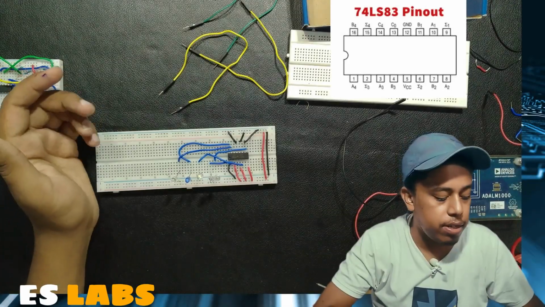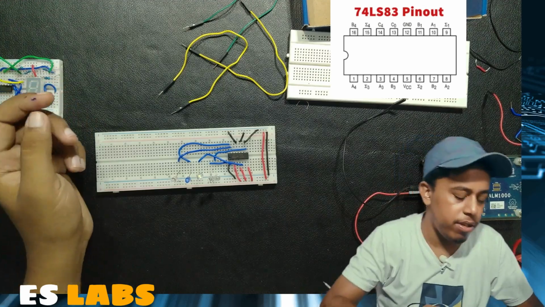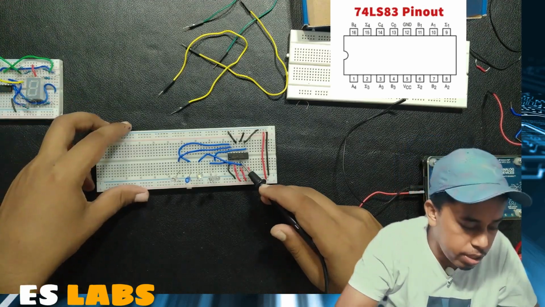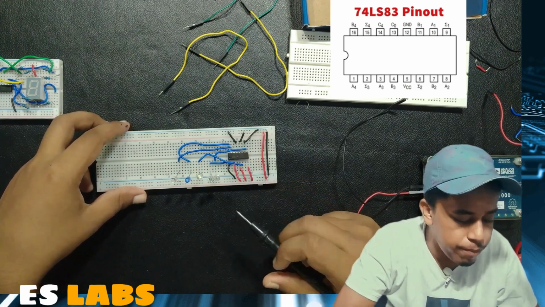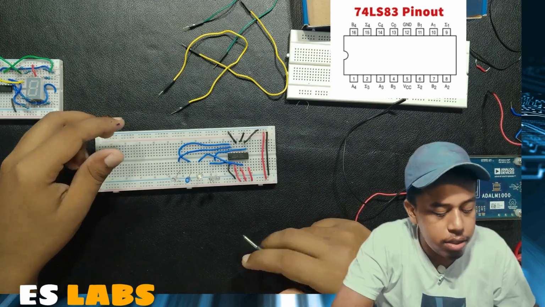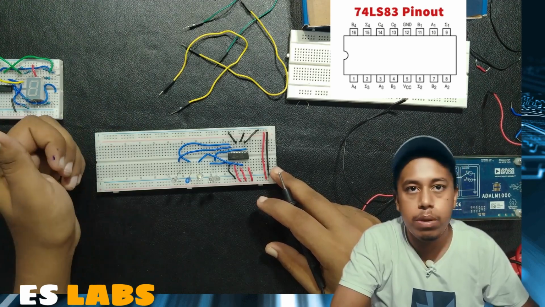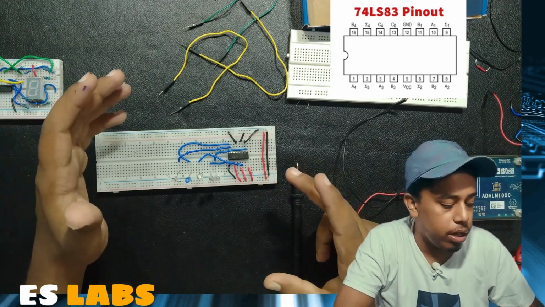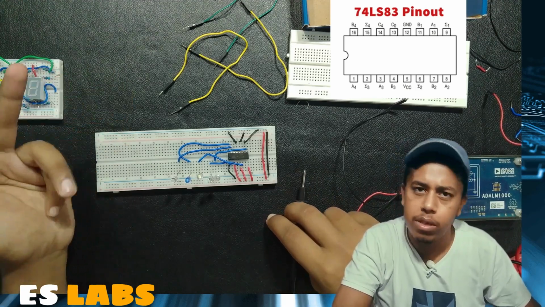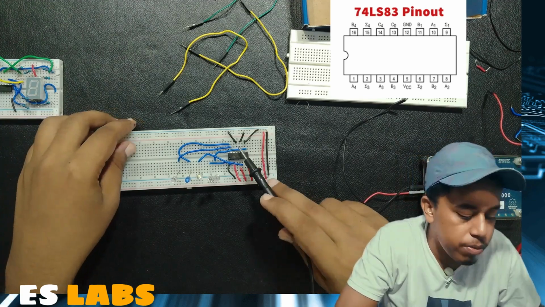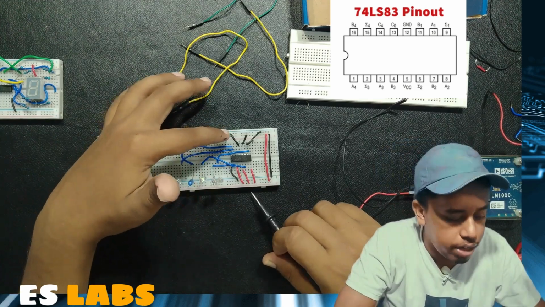We are going to test the IC 74LS83, which is our binary adder, a 4-bit binary adder you can say. Pin 5 is connected to VCC, pin 12 is connected to ground, and this IC receives 2 inputs, A1 to A4 and B1 to B4, and adds both inputs A and B and displays the output at summation 4, summation 3, summation 2 and summation 1. There are 2 pins, one is carry in and one is carry out. Carry in is tied to ground.